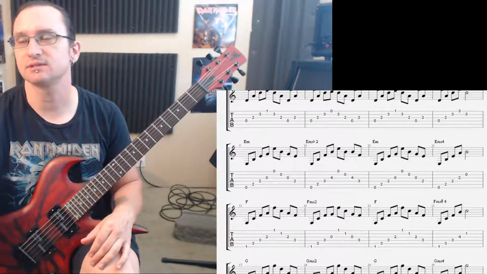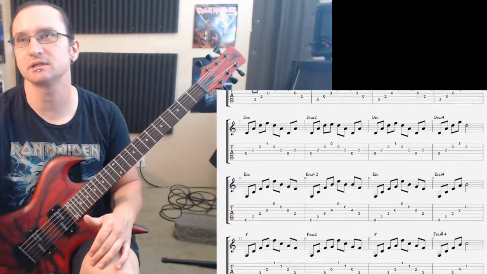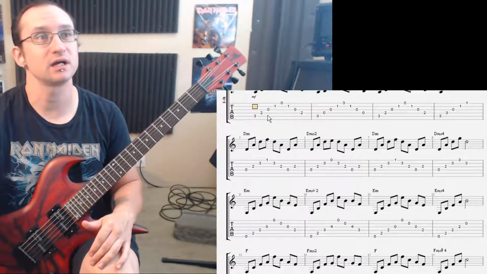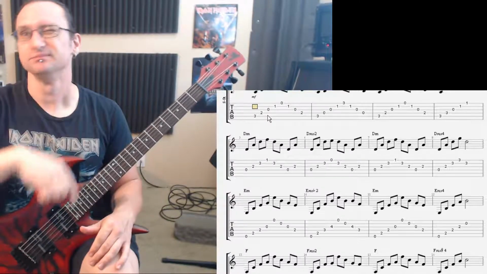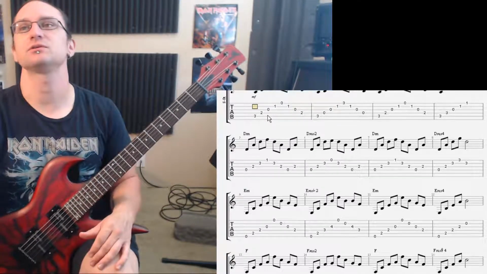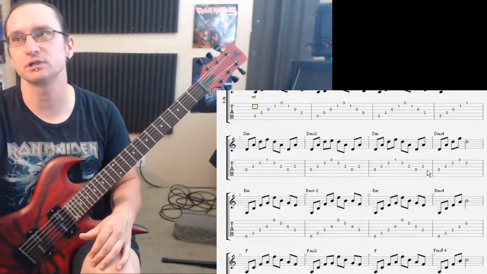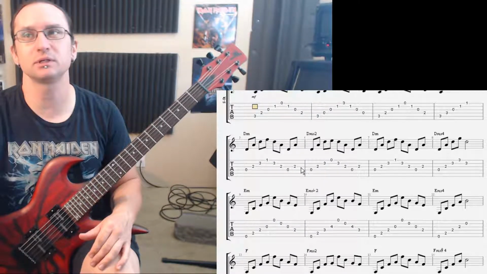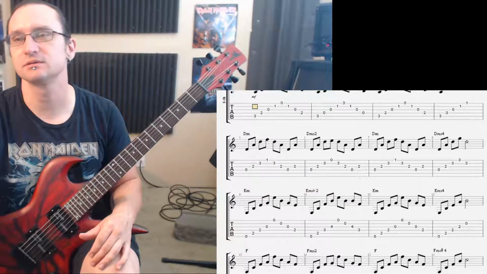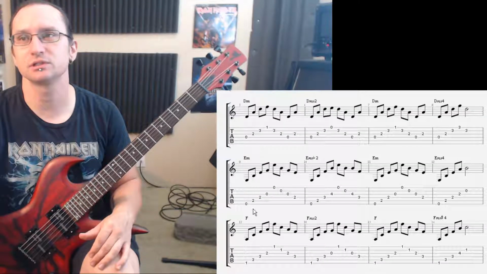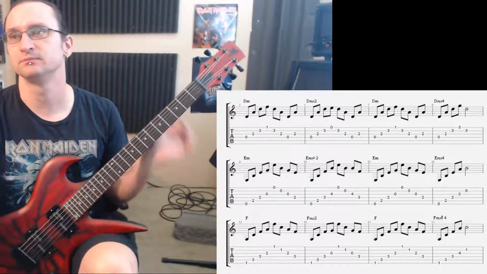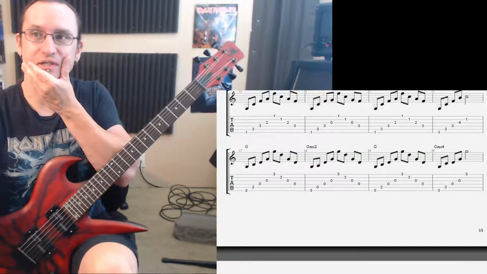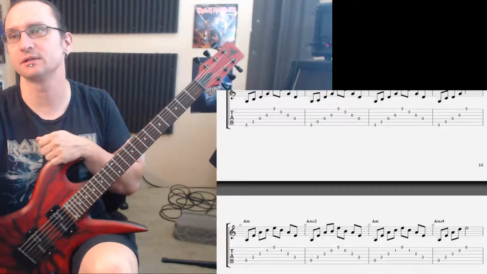I try to have the same picking pattern for most of these. With the 5 string chords, you're just up and down, no string skipping. With the 4 string chords, it's up, down, up a little bit, and then right back to where it was. With the 6 string chords, you go up 4 notes, down 4 notes, so you have a 1 string skip there. I kept that pattern throughout this whole thing.